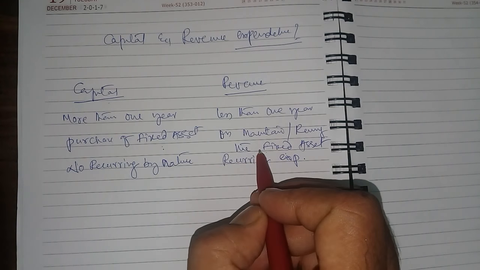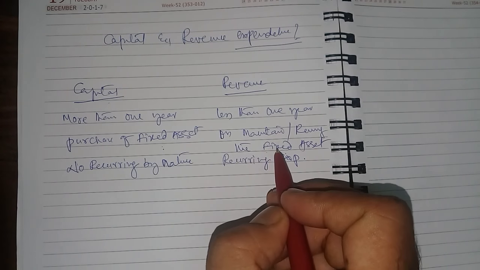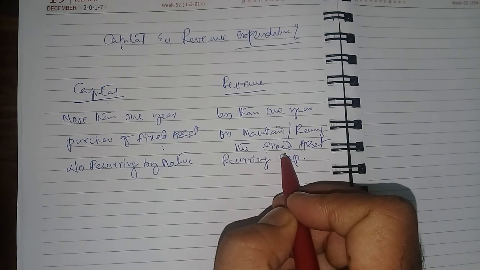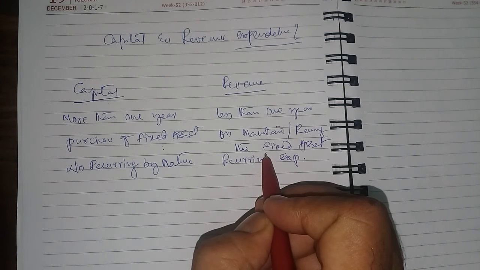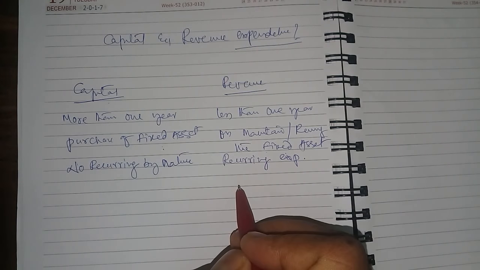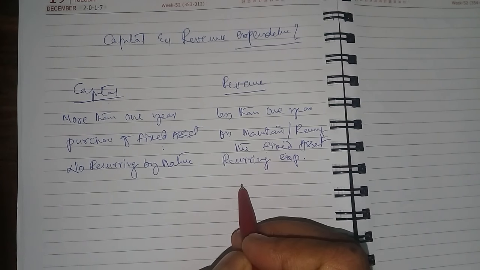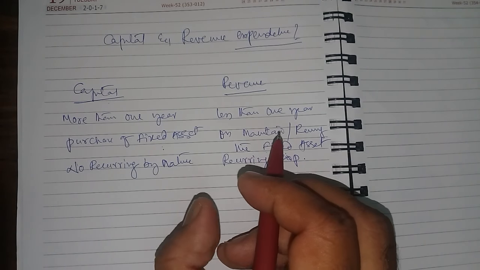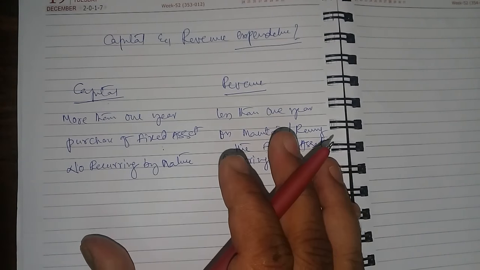In case of salaries, it is recurring in nature, again and again we incur that expenditure. So I hope I made you understand this concept. Expenditure is nothing but the amount applied to derive the benefit. Then the question arises, how long we derive the benefit.